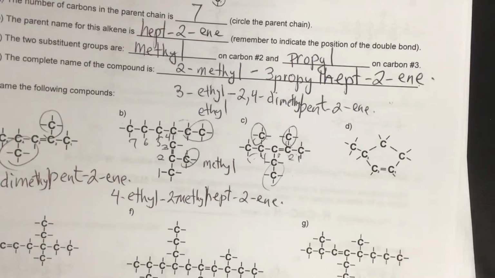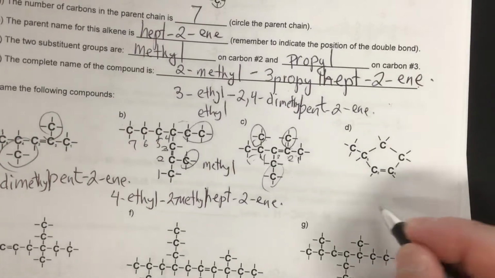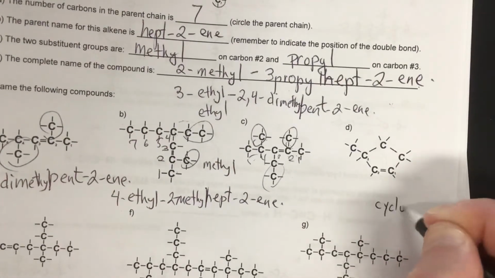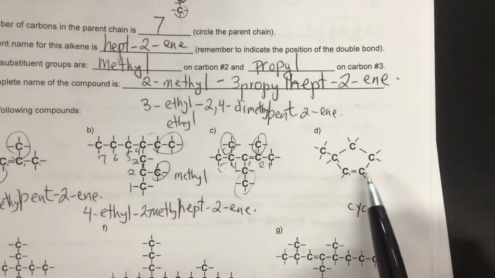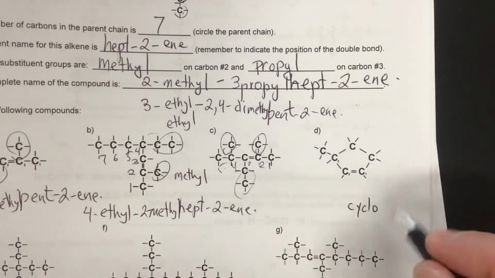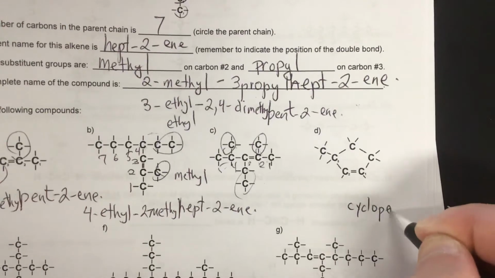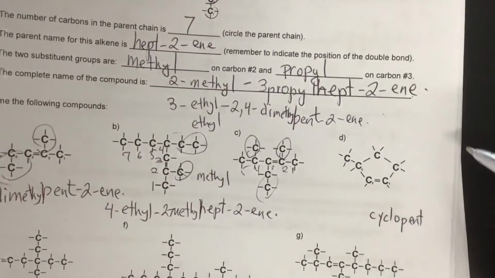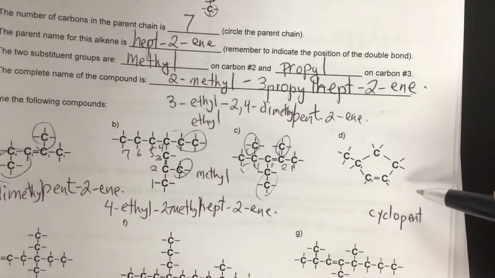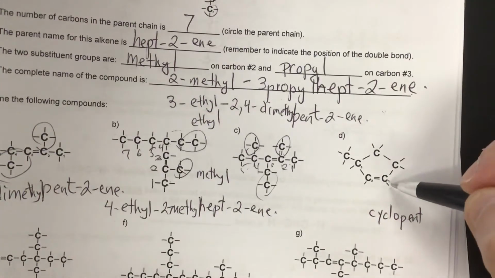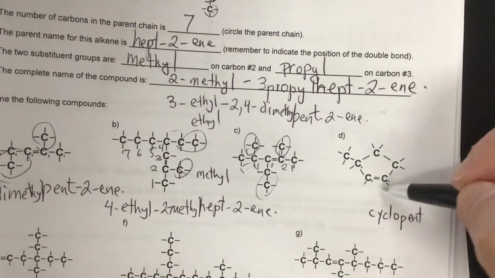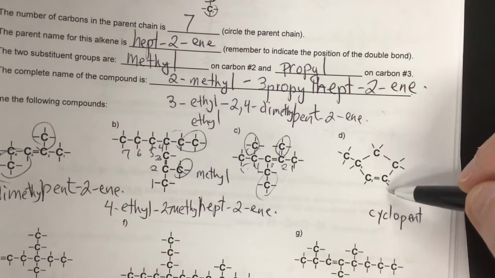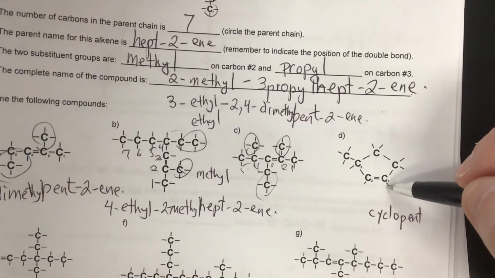Okay, so we've got a ring structure here, so we know that the root name has to have cyclo in there. How many carbons? 1, 2, 3, 4, 5. So that's pent, cyclopent. And then they've labeled the carbons. With a cyclic structure, the double bond is going to be on the first carbon.